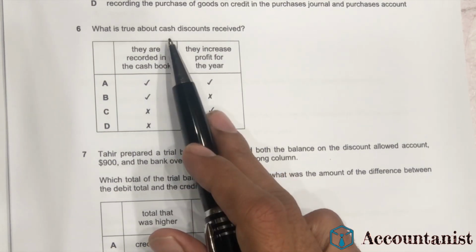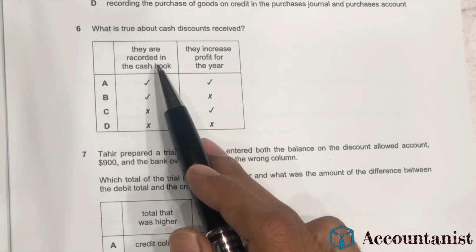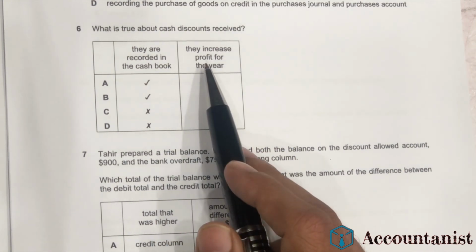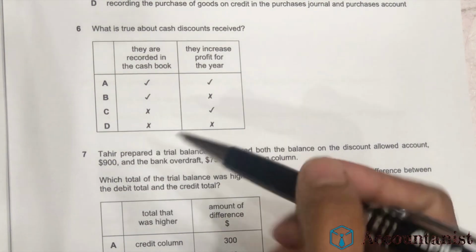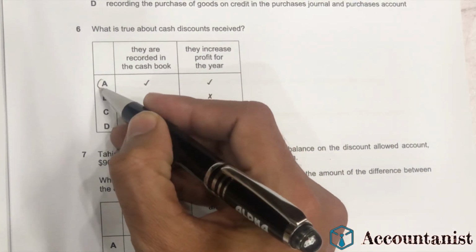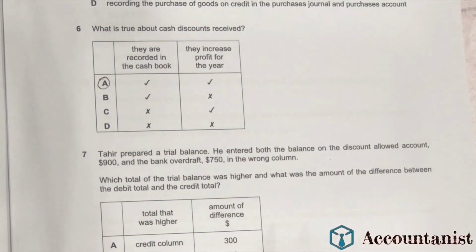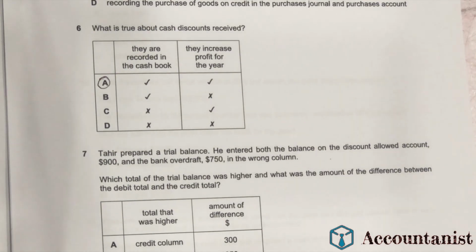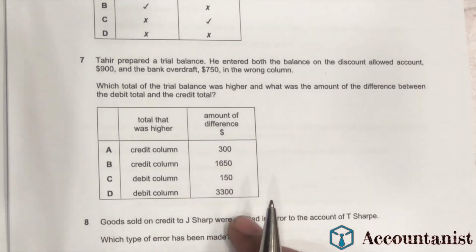If there is a trade discount, obviously we do not record the trade discount and it is not going to affect our profits. So the right option for question number 6 is option A, in which both are going to be ticked. So the next question is question number 7.